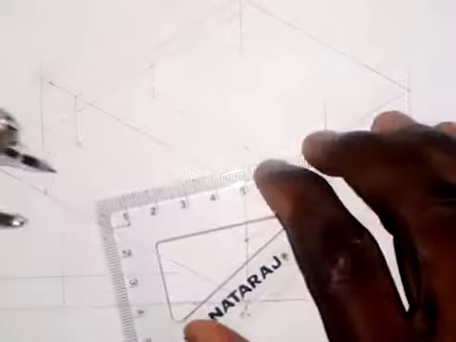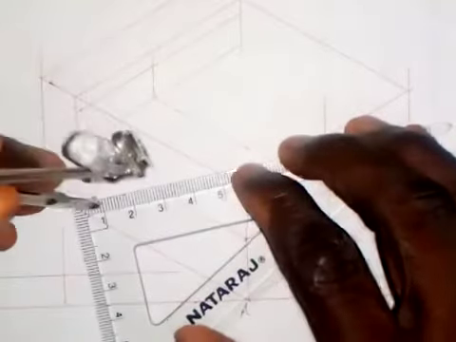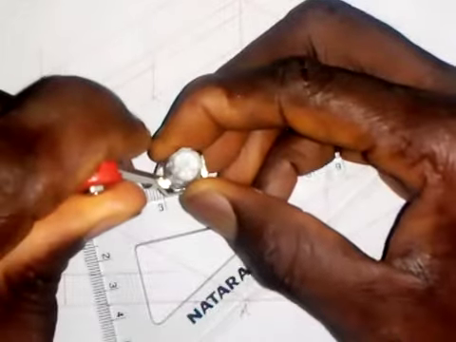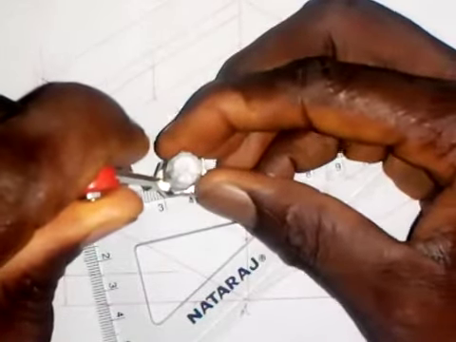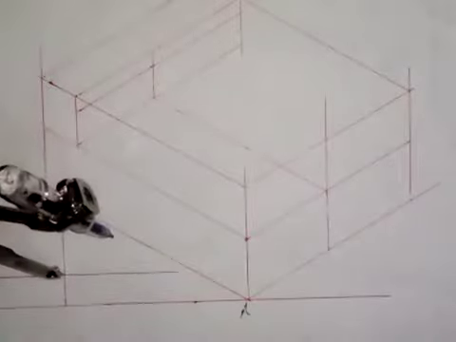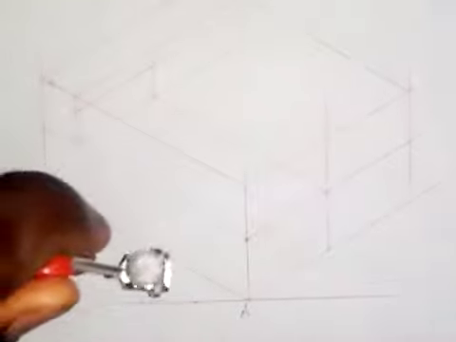So 90 by 2 is 45, and 45 by 2 will give us 22 and a half. Don't forget that I'm drawing half size, so dividing each dimension by 2. So that's what I'm doing. So I'll take 22 and a half here, so I put at this point, and I'll make an arc here.